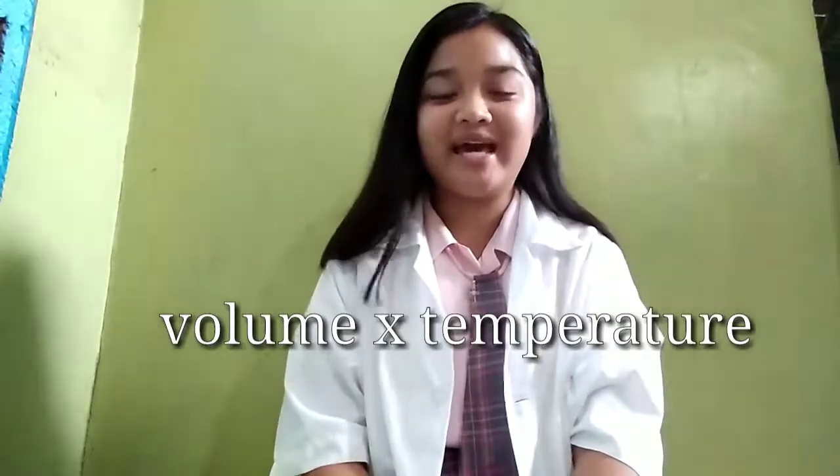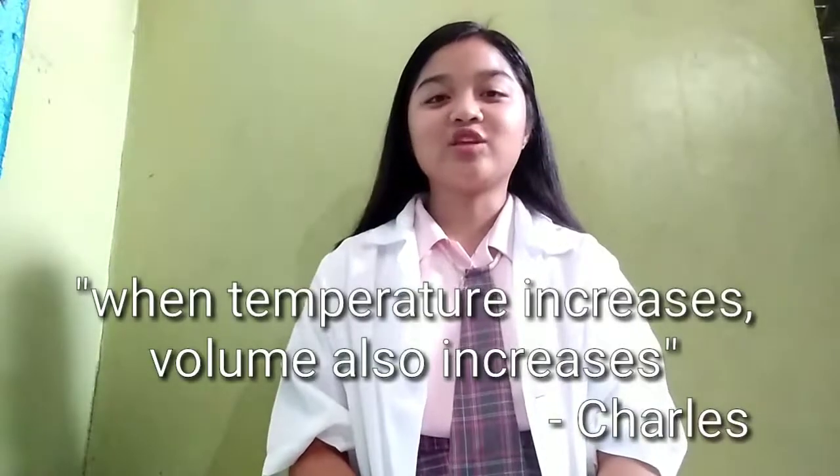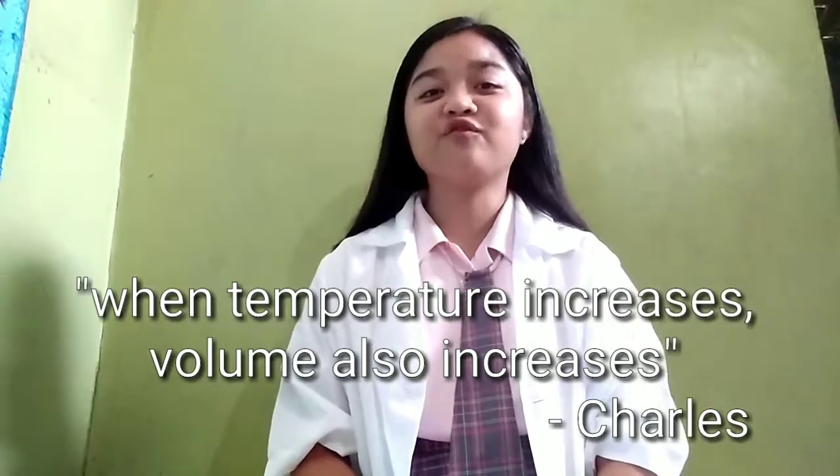Next gas law is the Charles law, a law that describes the relationship between volume and temperature. This was formulated by a French chemist, Jacques Charles, in the late 1700s. He said that when the temperature increases, the volume also increases.